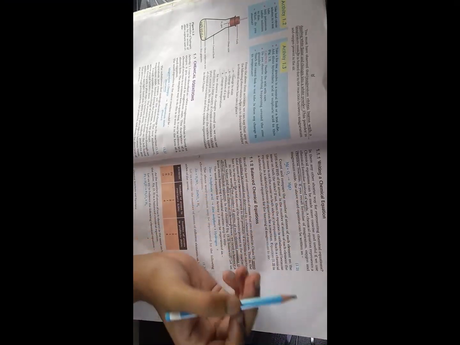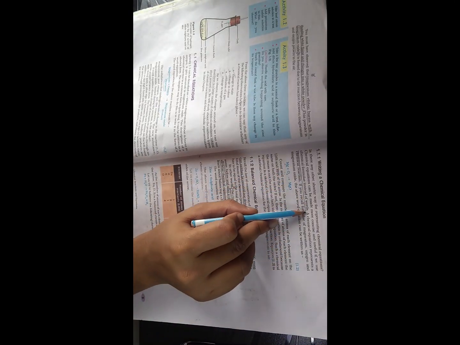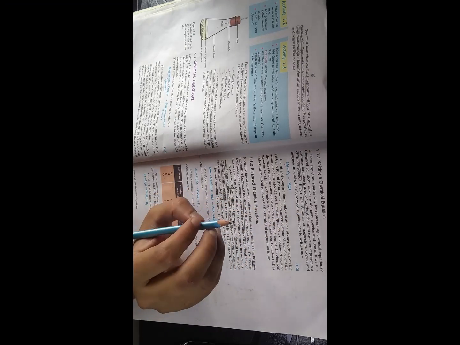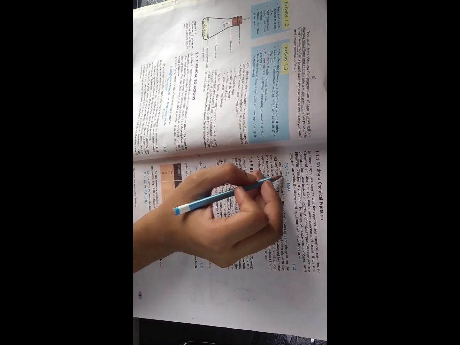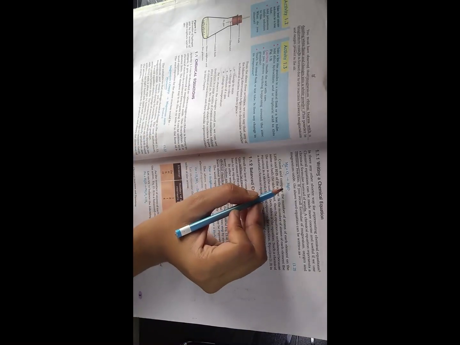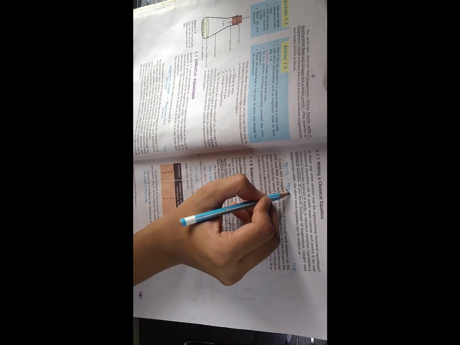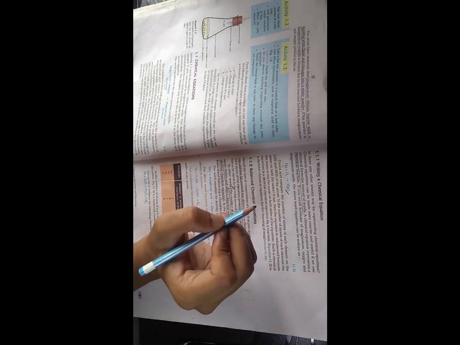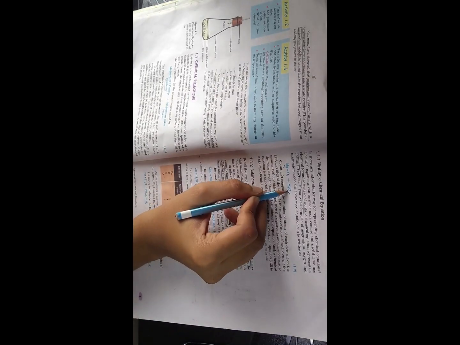We can write a chemical equation using chemical formulas instead of words. Instead of the names of the chemicals, we can write their formulas, like magnesium Mg, oxygen O2, and magnesium oxide MgO. This is the chemical equation in chemical formulas. Now, one more question is, is this equation balanced or not?